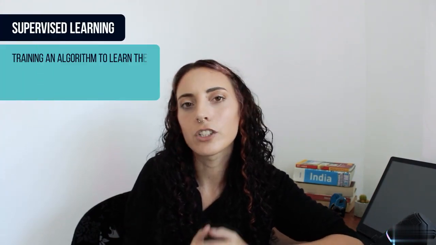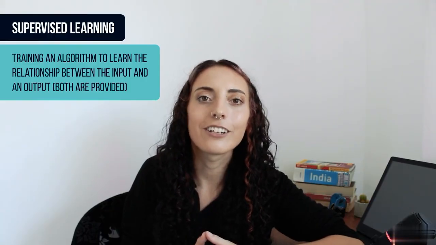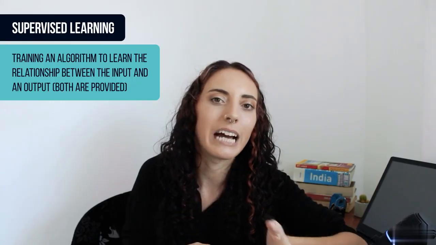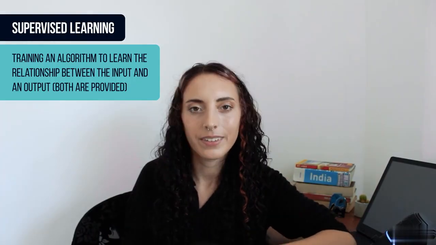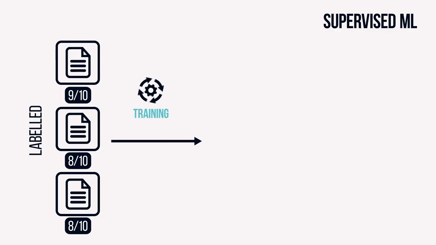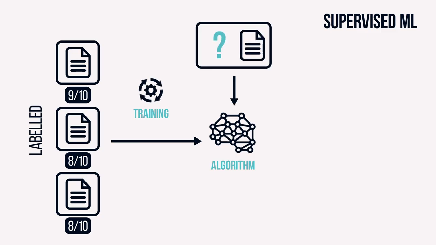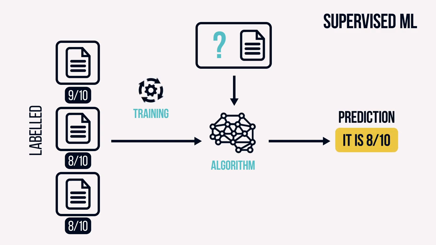Supervised learning involves training an algorithm to learn the relationship between the input, which would be our text data, and an output that we also provide. Say, for example, you have a data set of reviews. You have the review text, and then each reviewer also gives a review score out of 10. You can feed this into a supervised machine learning algorithm that will learn the relationship between the input text and the score to be able to make predictions about the score on new text data.